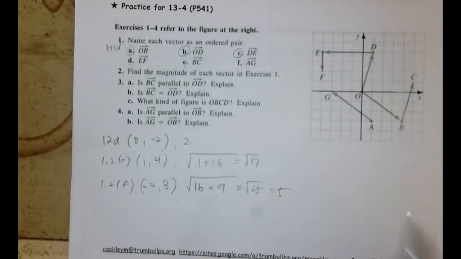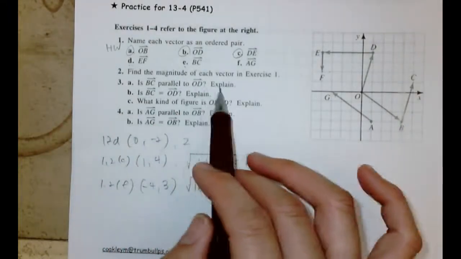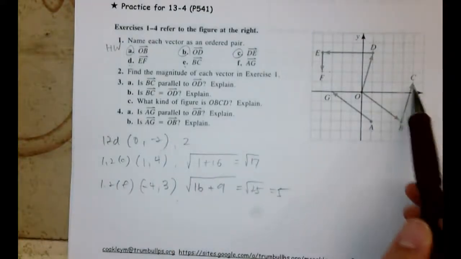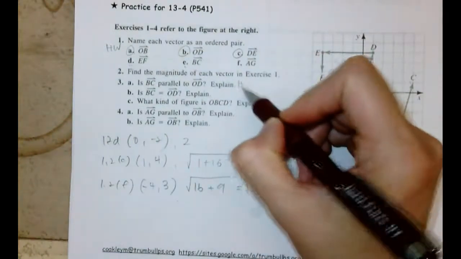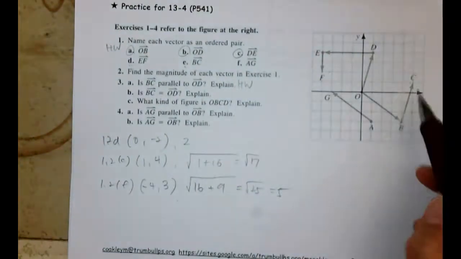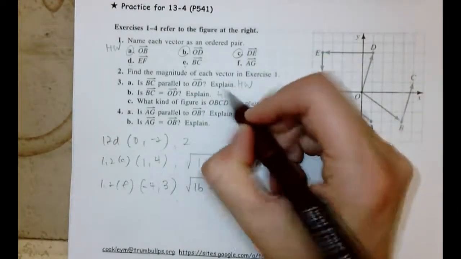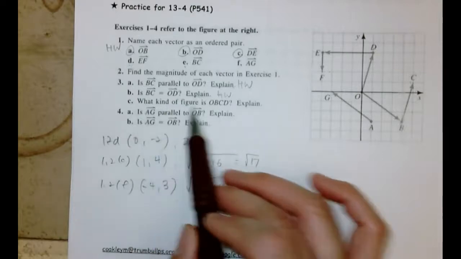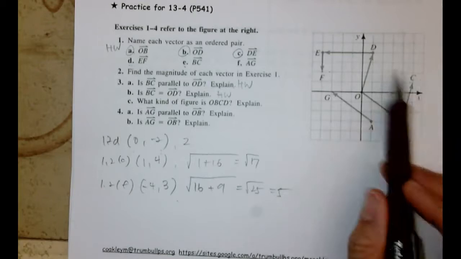Okay? And if BC is parallel to OD, you can do this one. Homework is BC equal OD. Homework, explain. You gotta think about how to explain it. What kind of figure is OBCD?